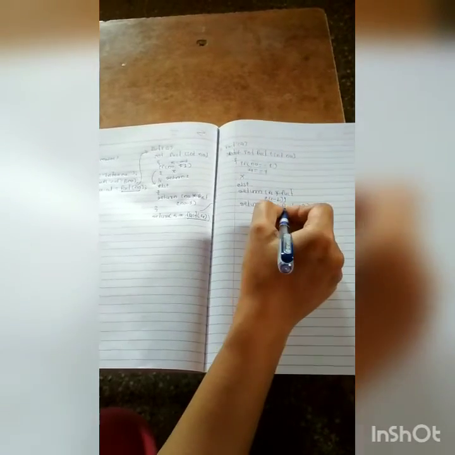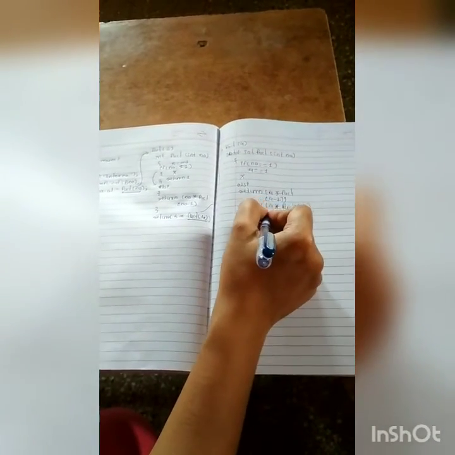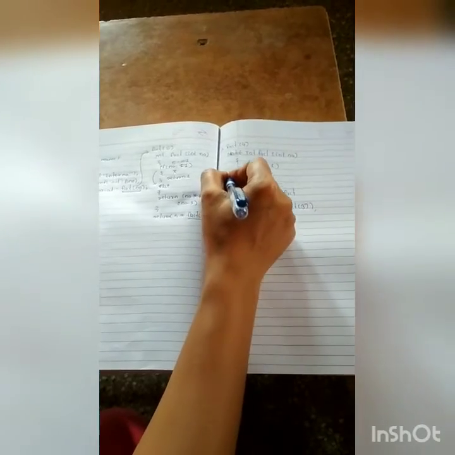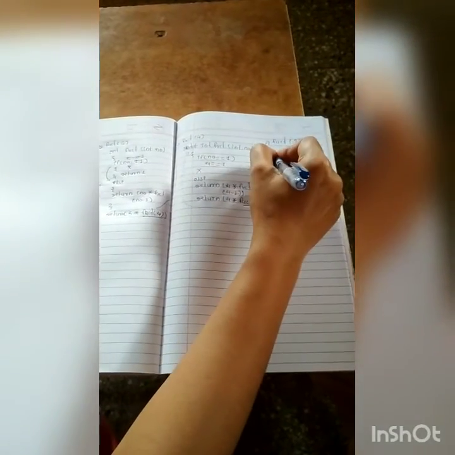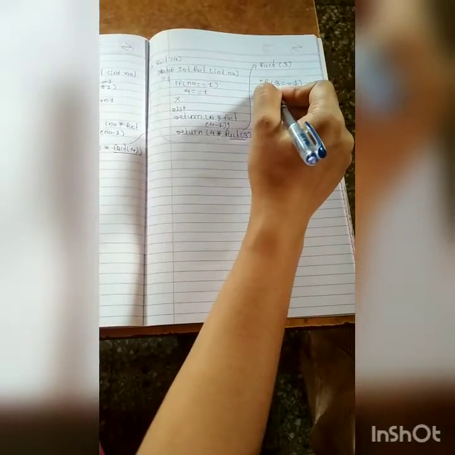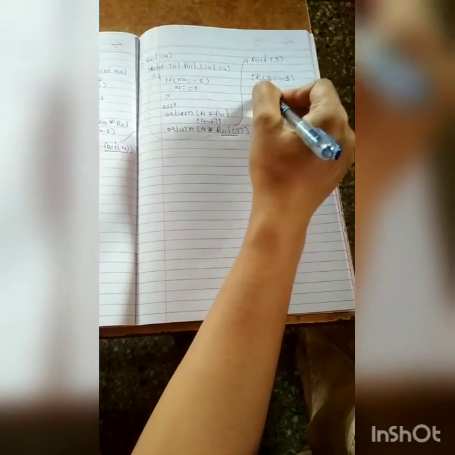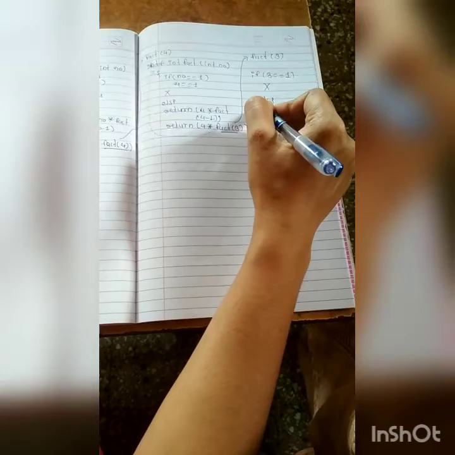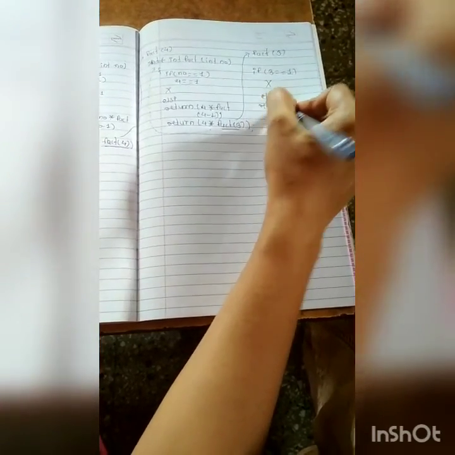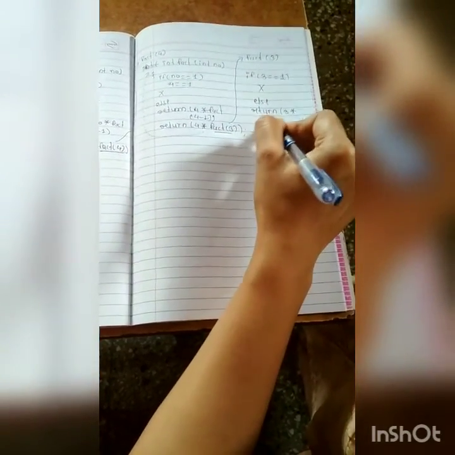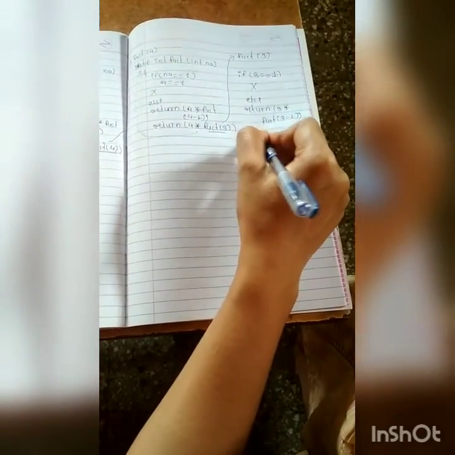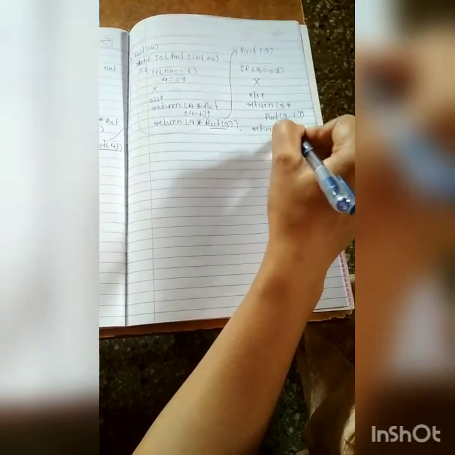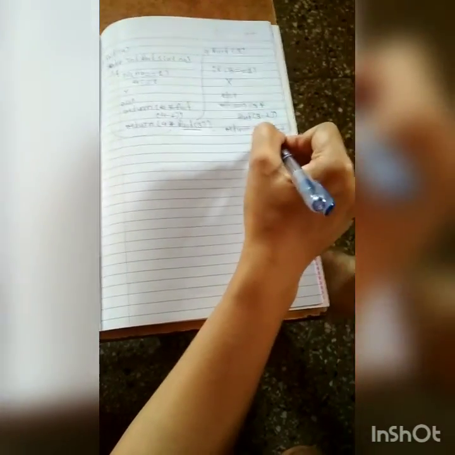Again the function is called in its own body, that is fact of 3. Here we check if 3 is equal to 1, the condition is false. That's why it returns 3 into fact of 3 minus 1, that is 3 into fact of 2.